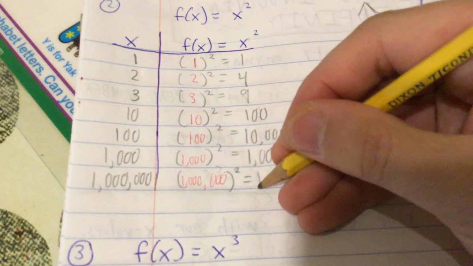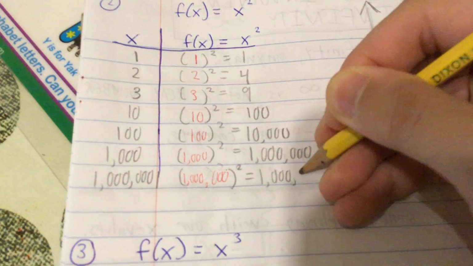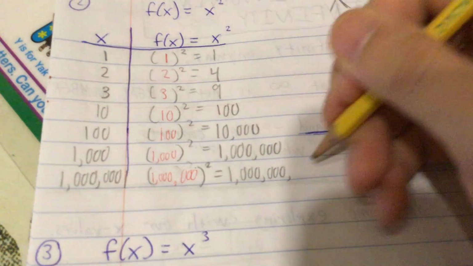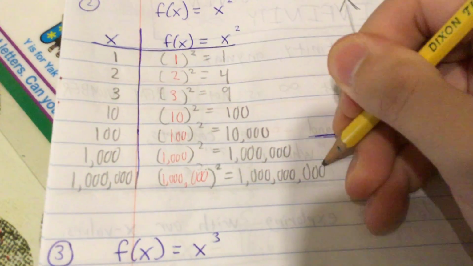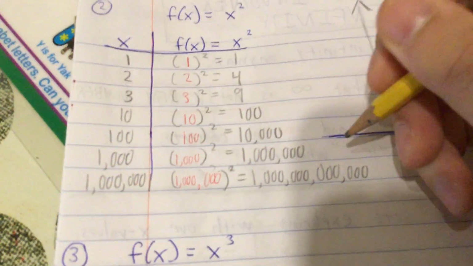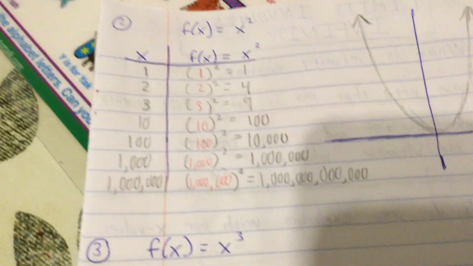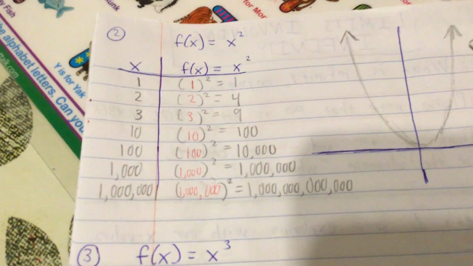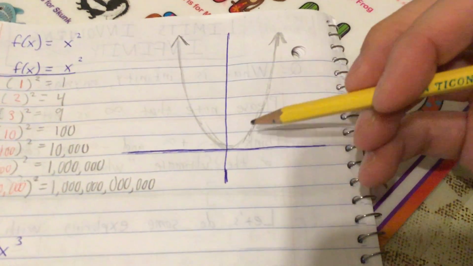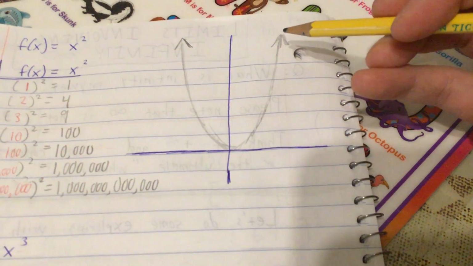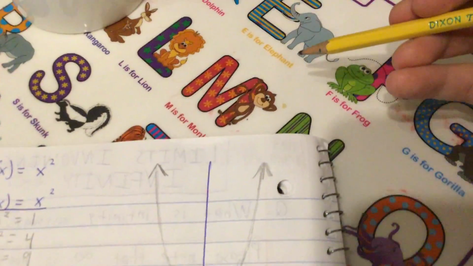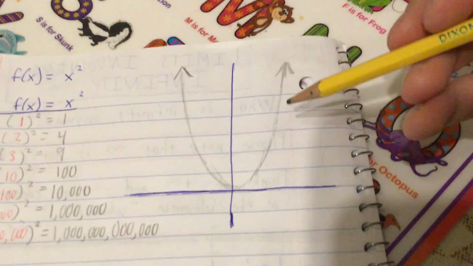And 1 million squared, let's just be honest, that's a really big number. The idea is, as x gets closer and closer to positive infinity, y also gets closer and closer to positive infinity.